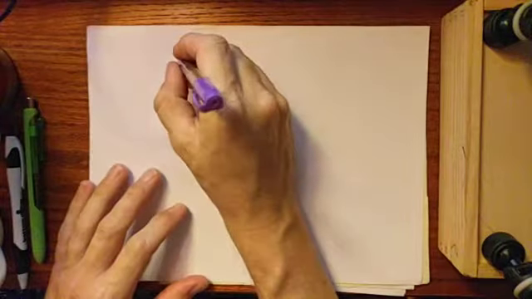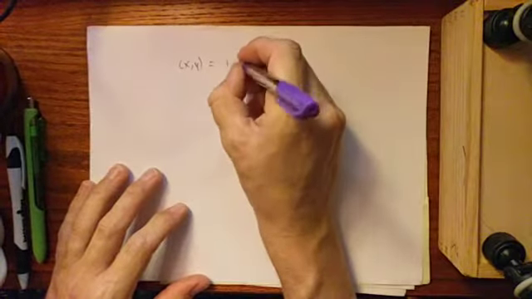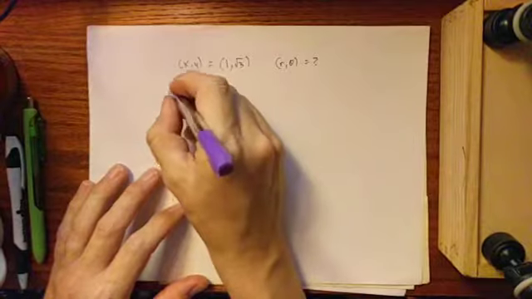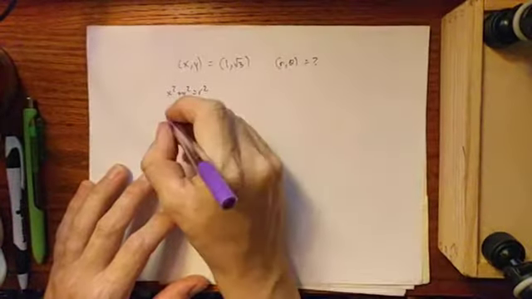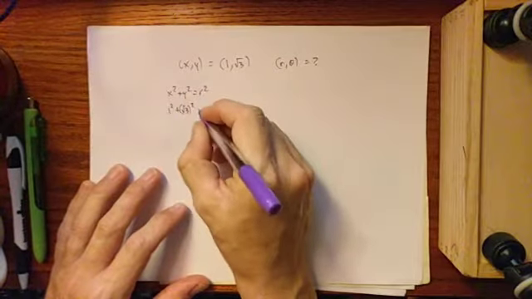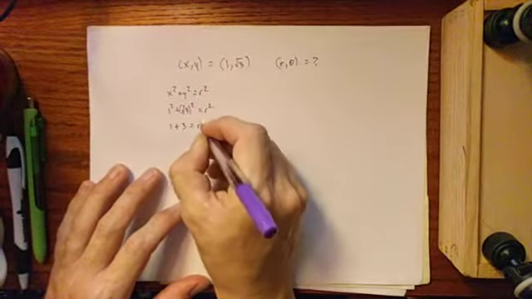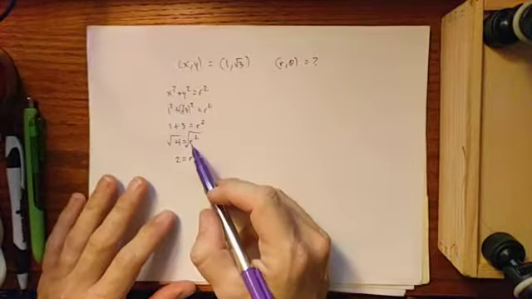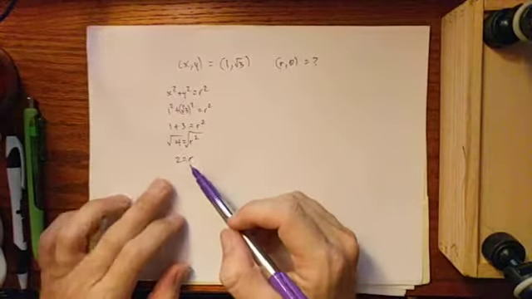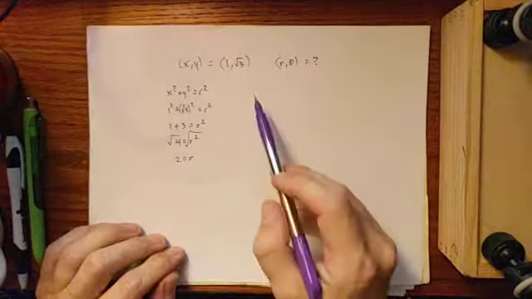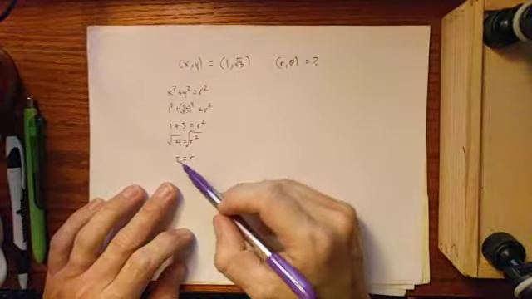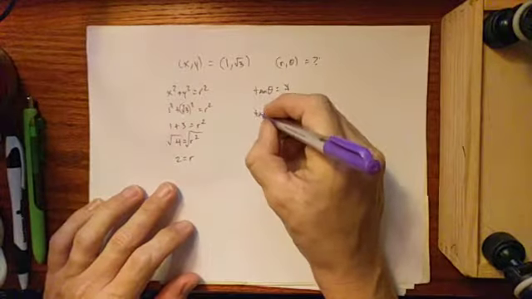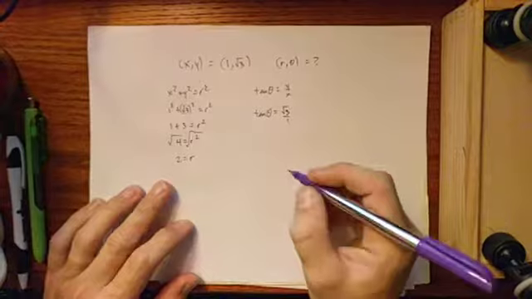So let's say that we wanted to go xy is 1 square root 3, and we want to know what r and theta are. Okay, so x squared plus y squared equals r squared. So we do 1 squared plus square root 3 squared. That's 1, that's 3, and we get 4. And the square root of 4 is 2. Now we technically could put plus or minus 2, right? But remember, the minus 2 is going to go away from the angle, and we want to stay in the first quadrant. So we're going to choose r as positive 2. All right, the tangent of theta is y over x, right? And that's the square root of 3 over 1.